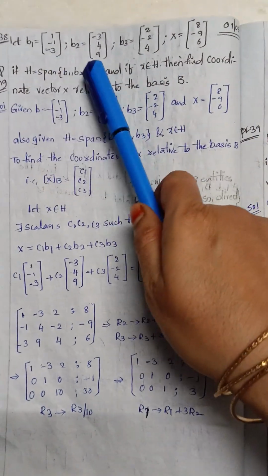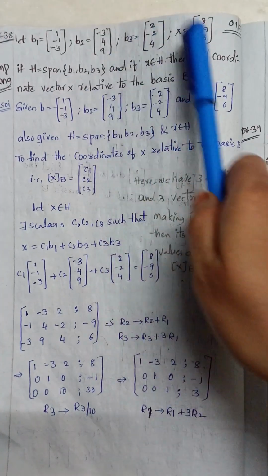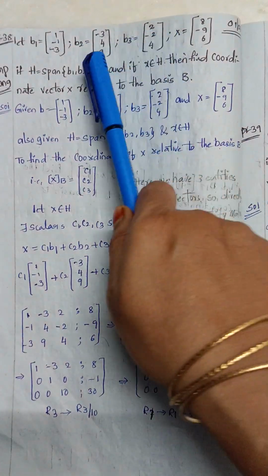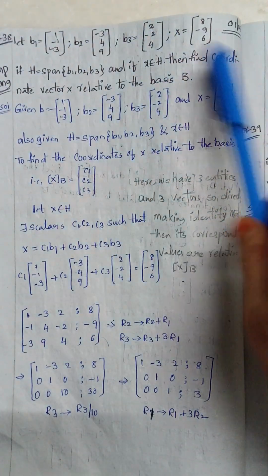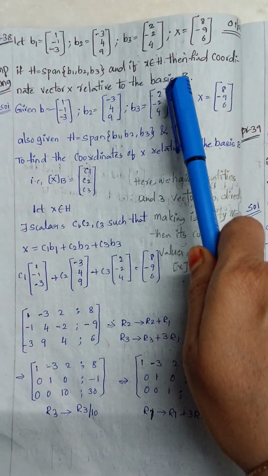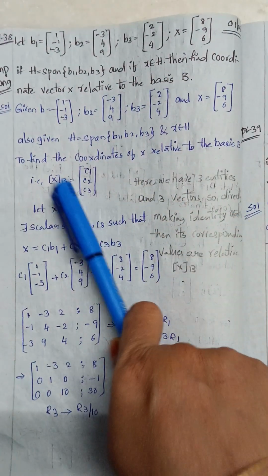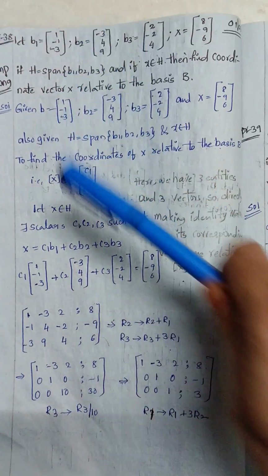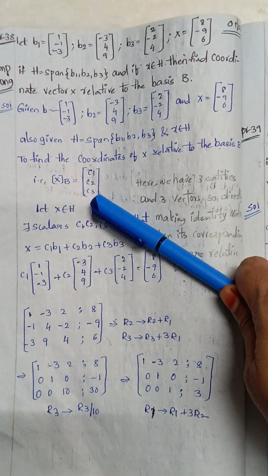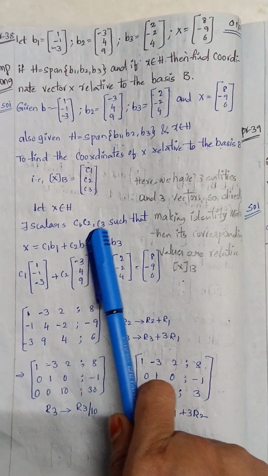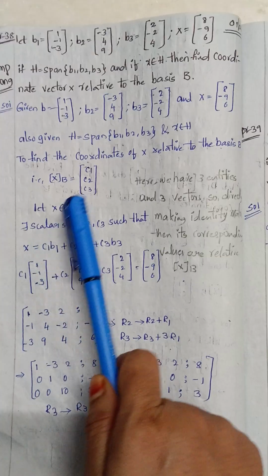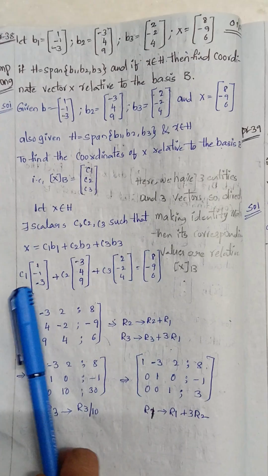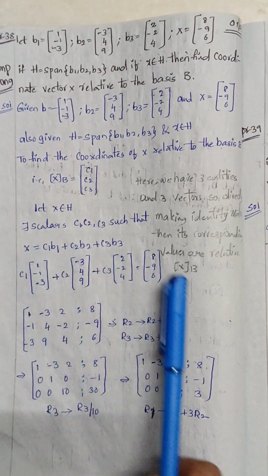So see here, 3 vectors are given from the basis, and x is a vector from R3, that is the vector space that is given, and H is spanned by these 3 vectors. Then what we need to find? Find the coordinate vector x relative to the basis b, in the sense x over b we need to find out. So for that, how to consider the vector elements? Yes, here 3 vectors are given, meaning we should take 3 scalars c1, c2, c3, right? Then there exist c1, c2, c3 such that x can be expressed as a linear combination of all these, that is c1 b1 plus c2 b2 plus c3 b3. Then substitute those values here, equal to x.